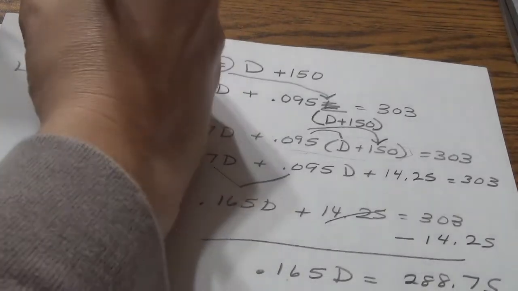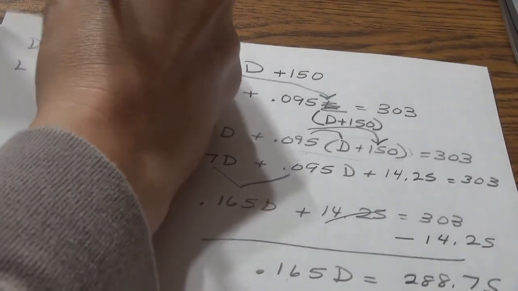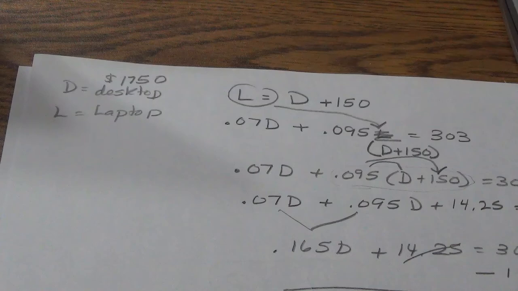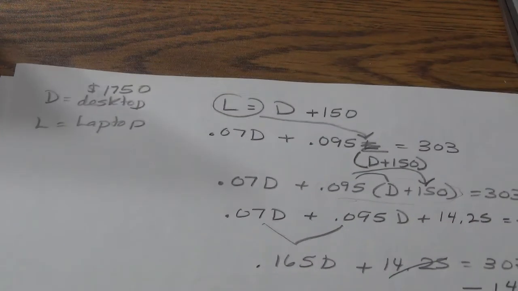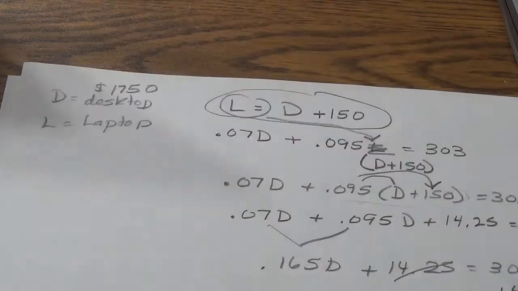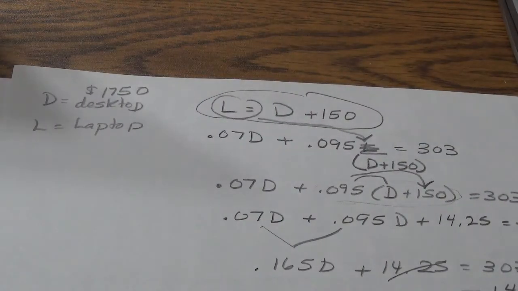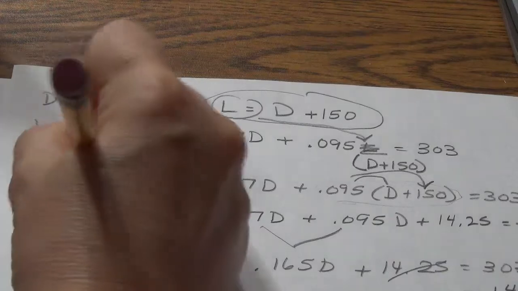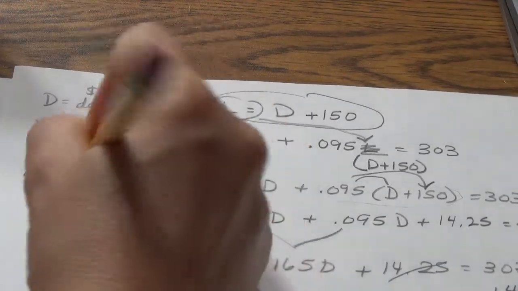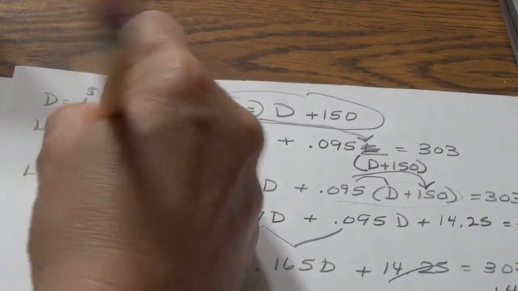So D is my desktop. My desktop would be $1,750. Now I also have to find my laptop. In order to find my laptop, I'm going back to that very first equation that we had, L equals D plus 150. D was 1,750.